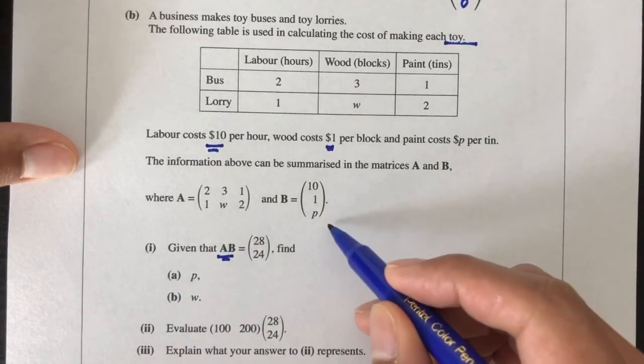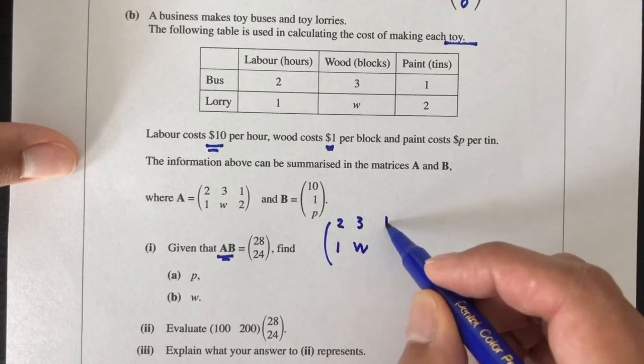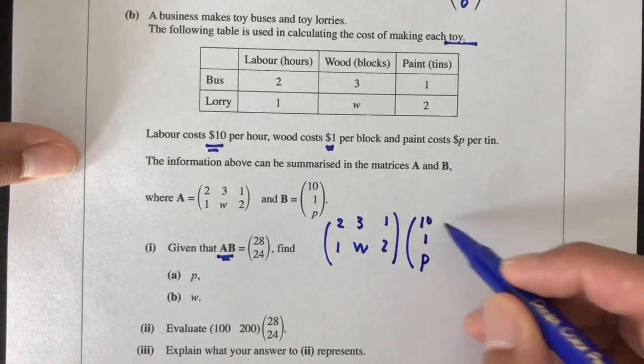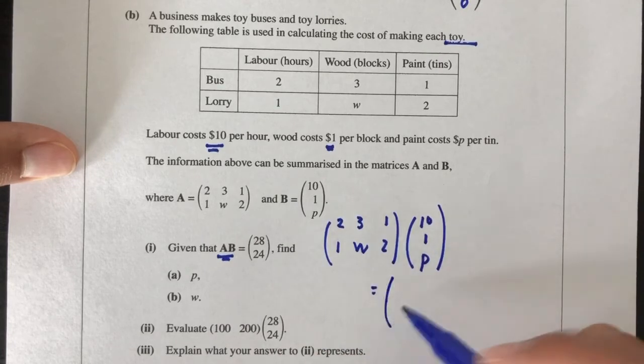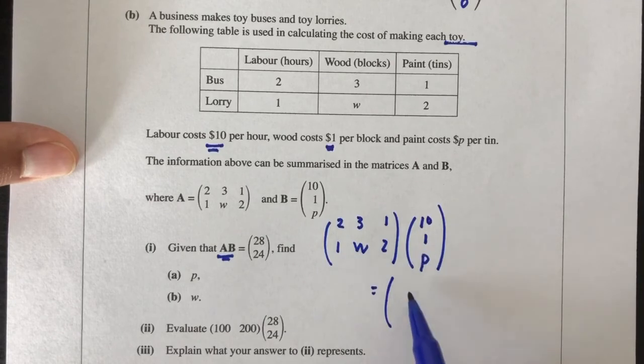So how do you find AB? A is 2, 1, 3, 1, 2 times 10, 1, p. It's always rows by columns, so rows, 2 times 10 is 20, plus 3 plus p. So 23 plus p.